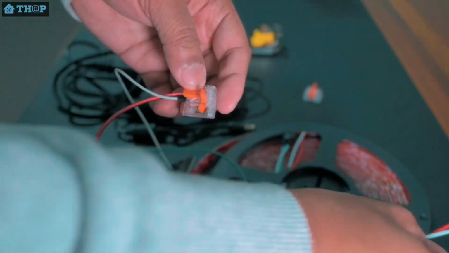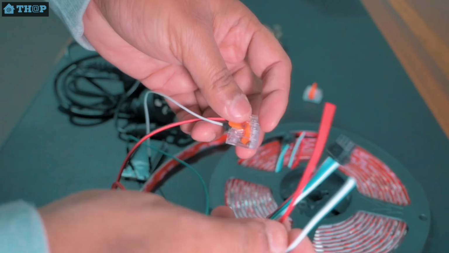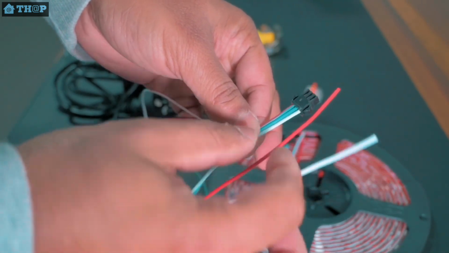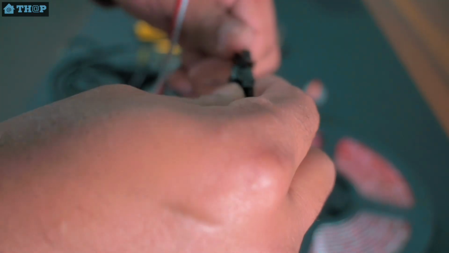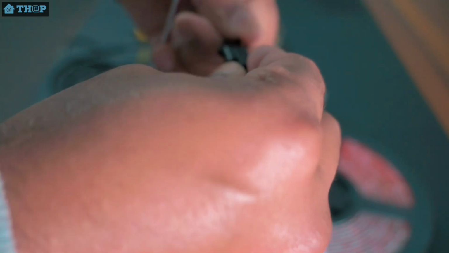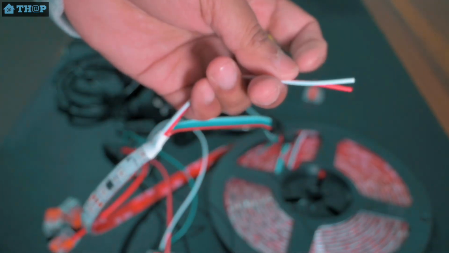Next we need to connect the ground from the LED strip, the power injection, and both the grounds from the LED strip. Before that, let's clip on the extra wire connector, and now let's splice these two wires.